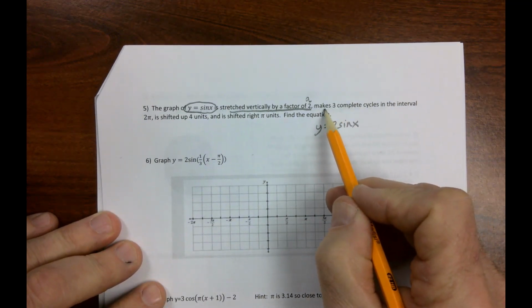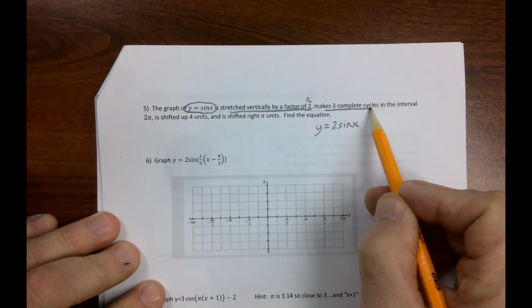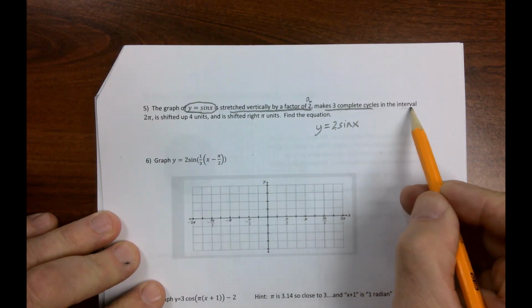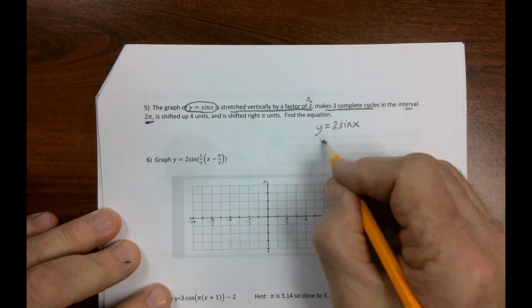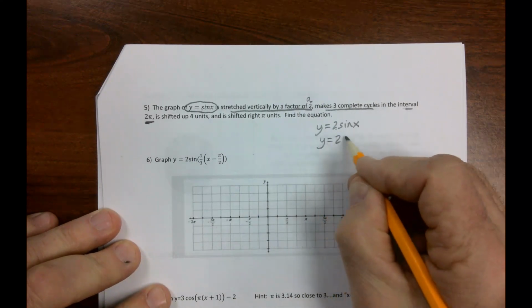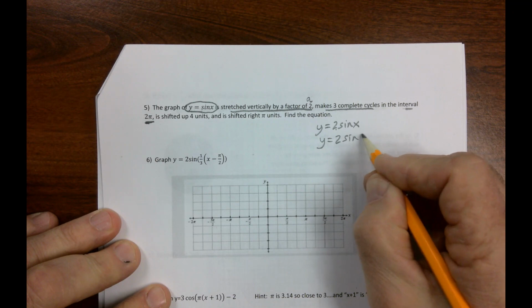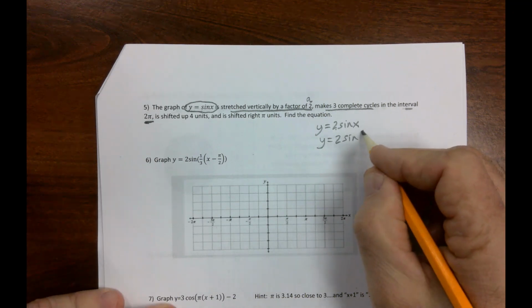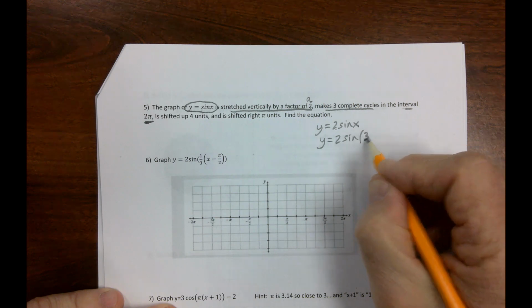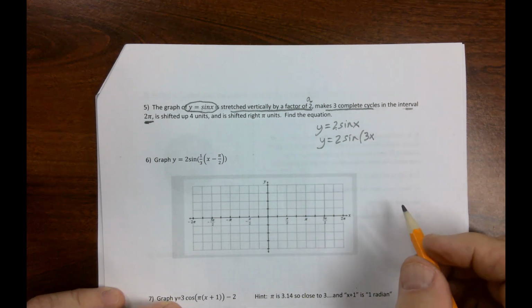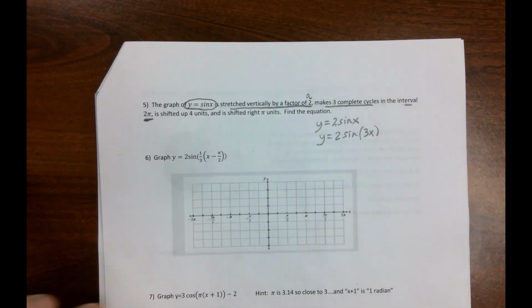Now this is kind of interesting. It makes 3 complete cycles in the interval 2 pi. Well, remember our little trick? Now we're going to make that adjustment. We know that that's going to be sine of 3x, and we're going to stop right there and have a little talk.